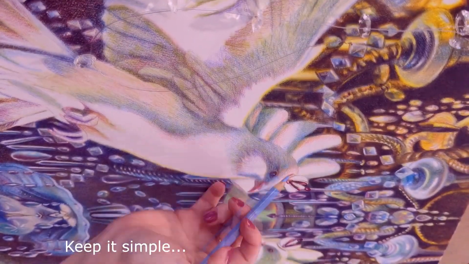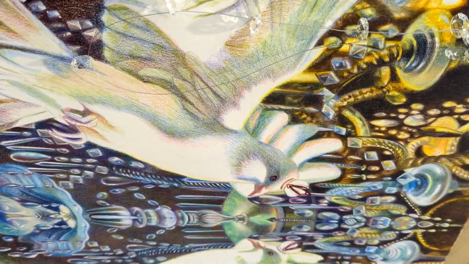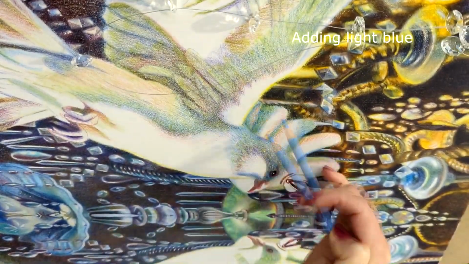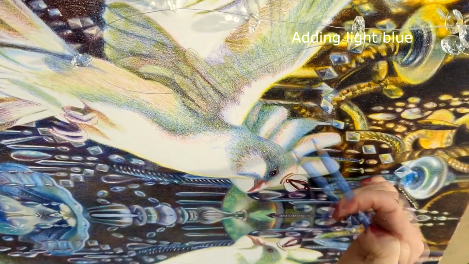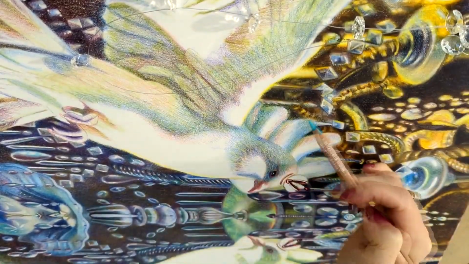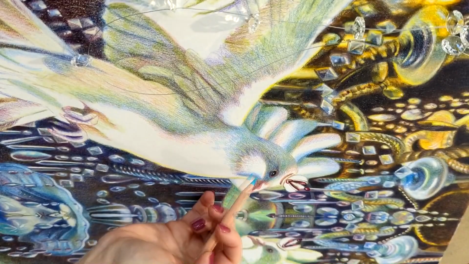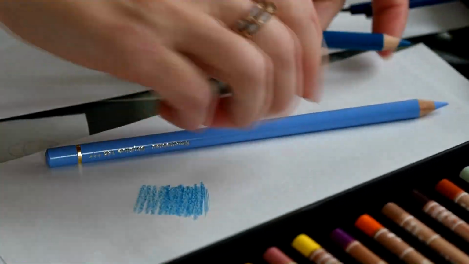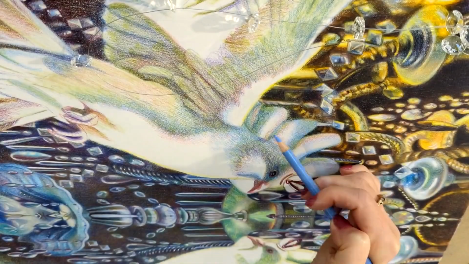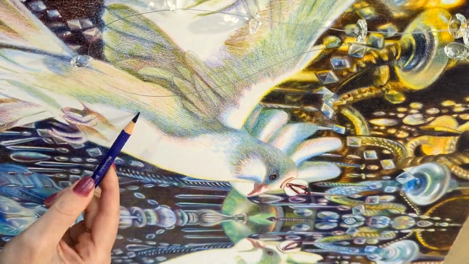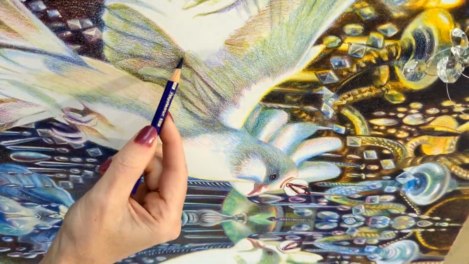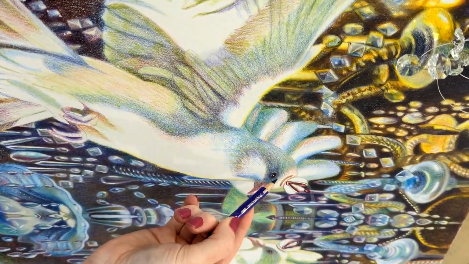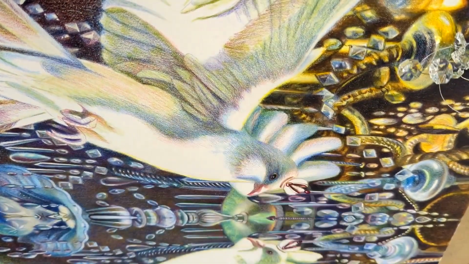Tip number 3 is to keep it very simple to create consistent color harmony. And this means that you need to shade all shadows in one color first. Many art students just love to jump around the picture using a variety of colored pencils. It's not necessary. You create unity and consistency of color by limiting yourself to very few choices.